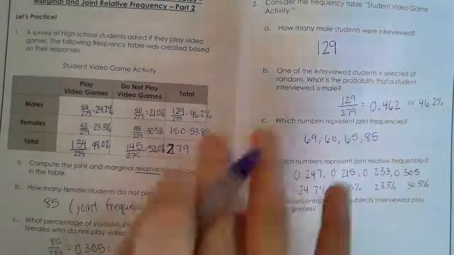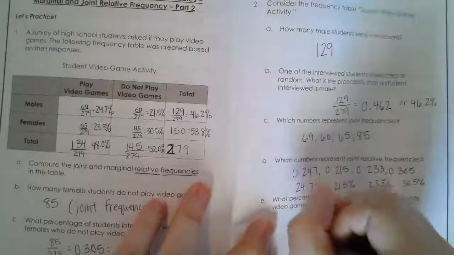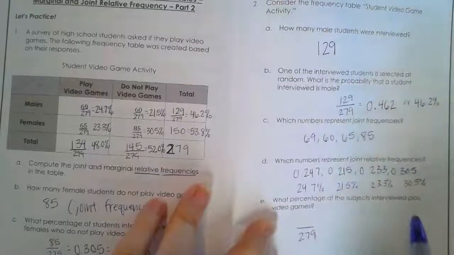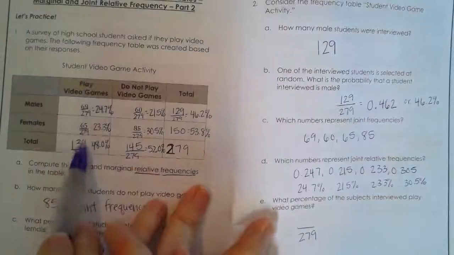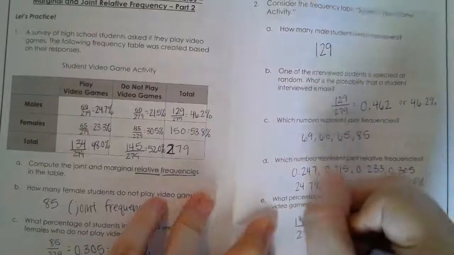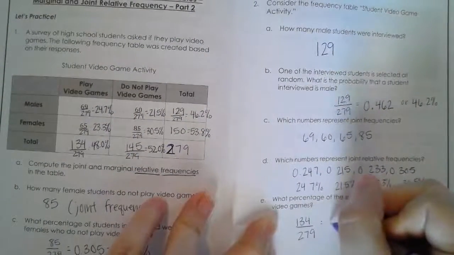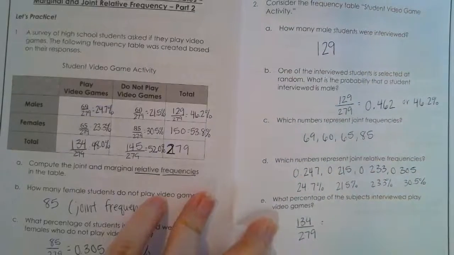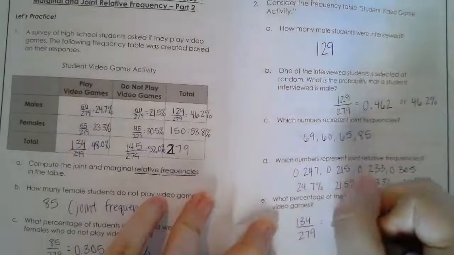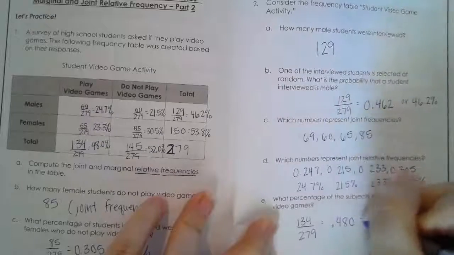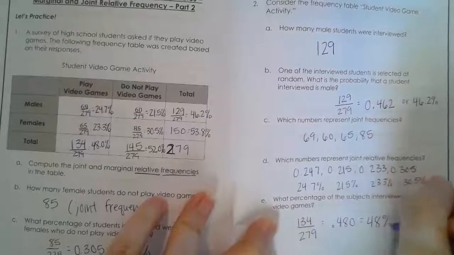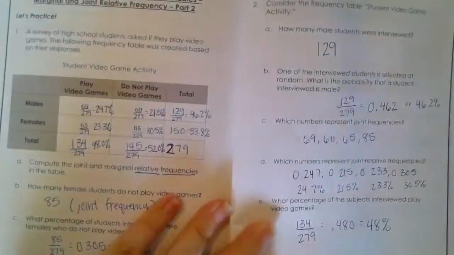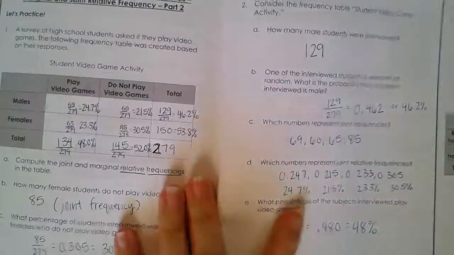Okay? What percentage of the subjects interviewed play video games? So we're talking about all of the subjects. So the 279 is my denominator. The one number that do play video games is 134. And so that is 0.480, which is 48%. All right, moving right along, beat the test, and then we'll be done.